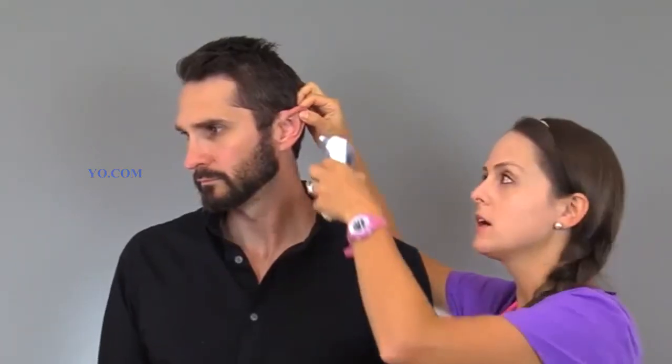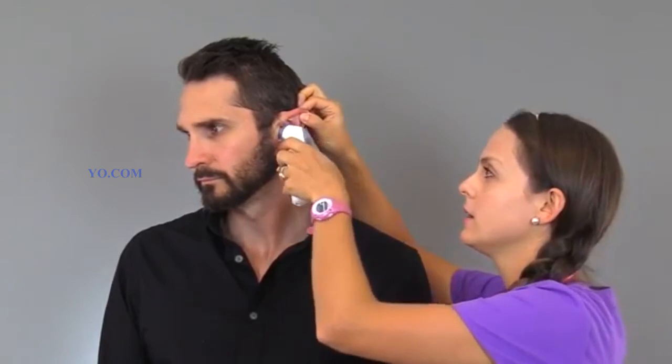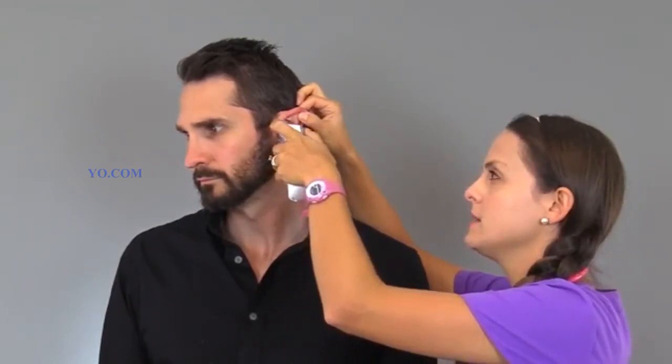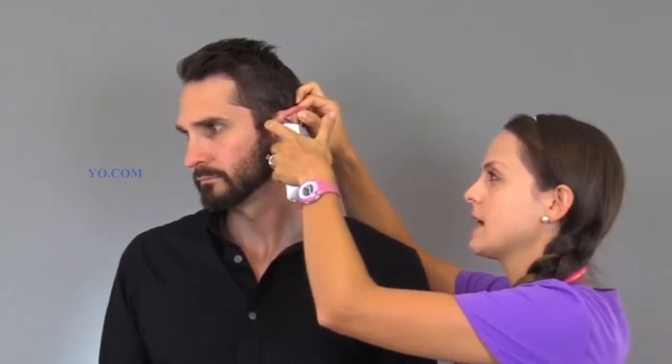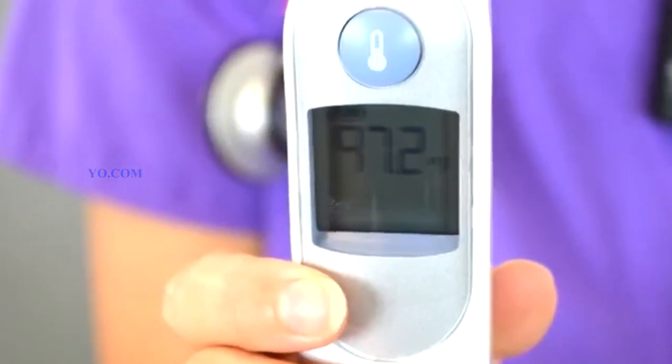We're going to insert the thermometer in the ear. Then we're going to hit the button to take the temperature. Just takes a second. Then we will read our thermometer and it will display the temperature right here. Then after reading the temperature, what you want to do is take the probe filter off and perform hand hygiene and clean your thermometer per your facility's protocol and document the temperature.